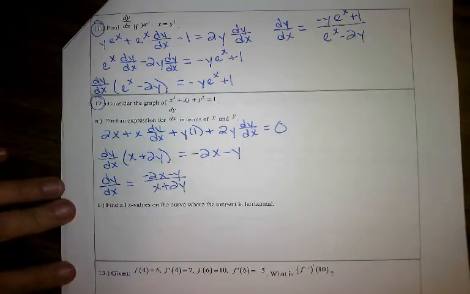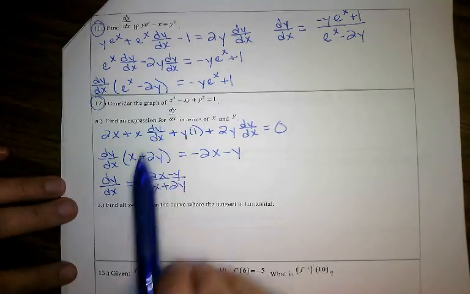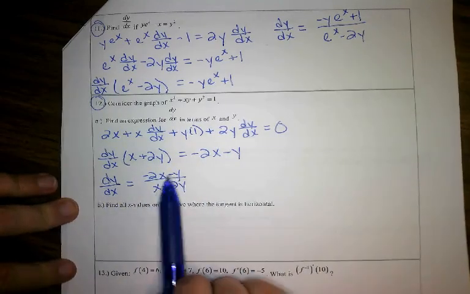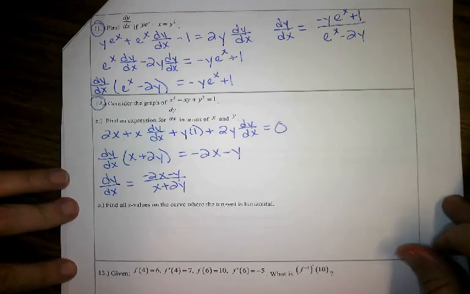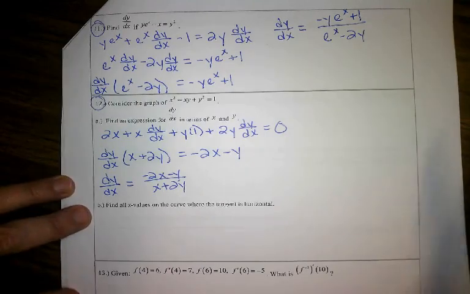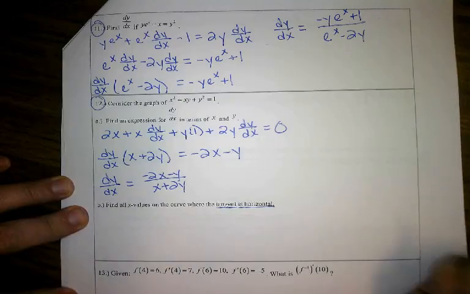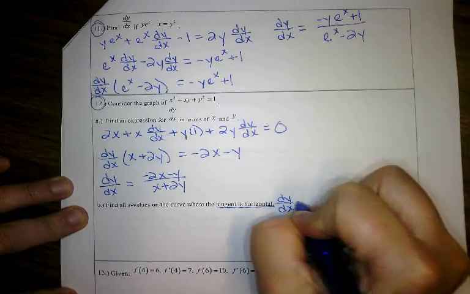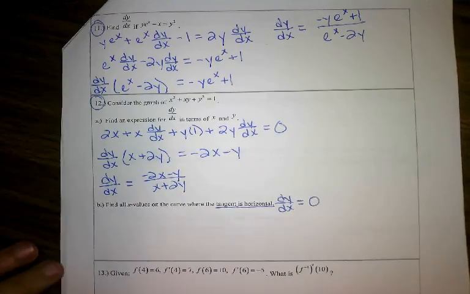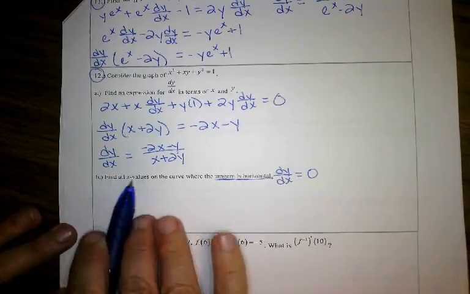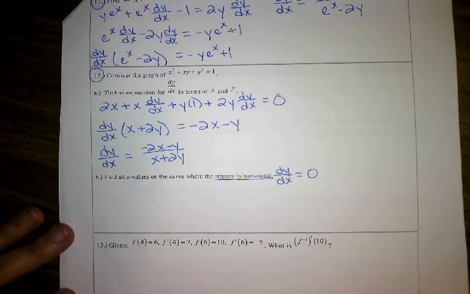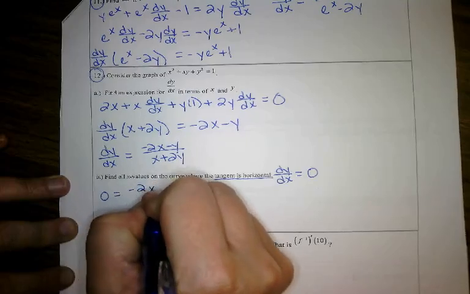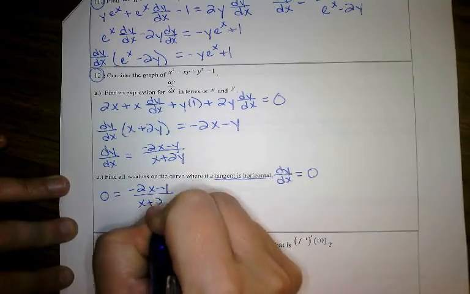Find an expression for dy dx in terms of x and y. When it says in terms of x and y, that just means you're going to have x's and y's in your final answer. Find all x values on the curve where the tangent is horizontal. So a horizontal tangent tells us that we're looking when dy dx is equal to 0, and we're trying to find the x values where that happens. So I want to see where this equals 0. First point on your test would be at some point showing that it equals 0.